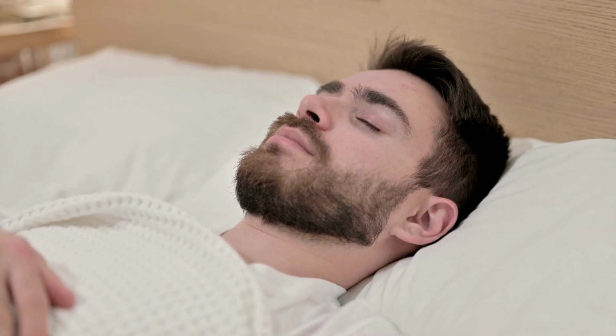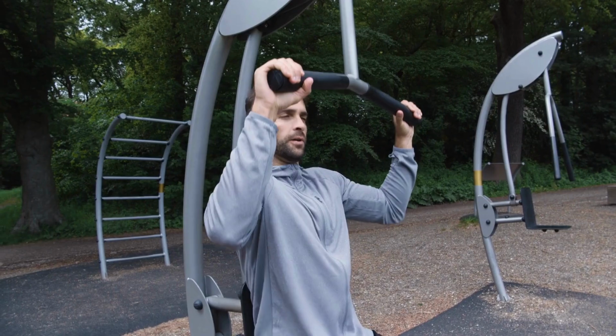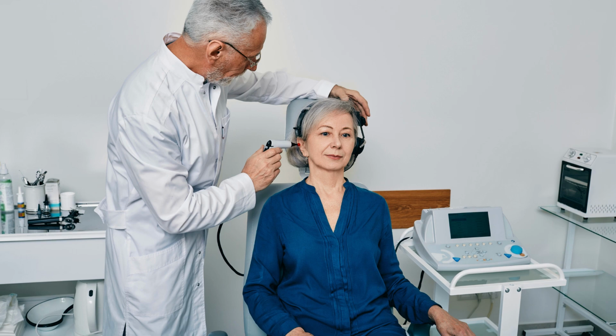Gravity. Gravity can be best for this issue. By lying the right way, gravity pulls the fluid down. It smartly guides the fluid out of the middle ear and treats the infection.